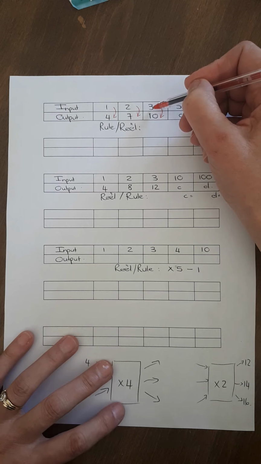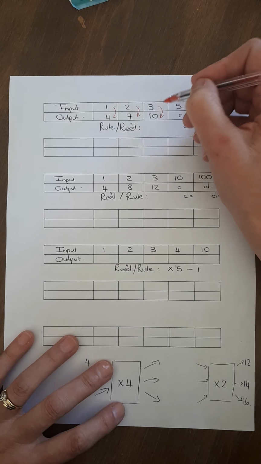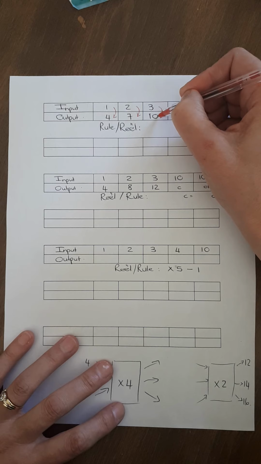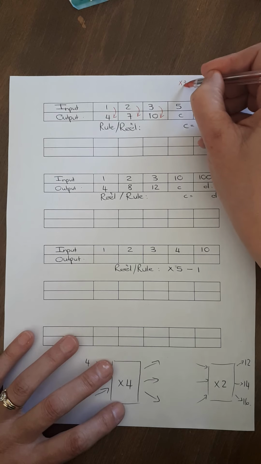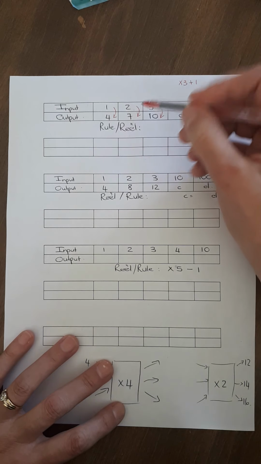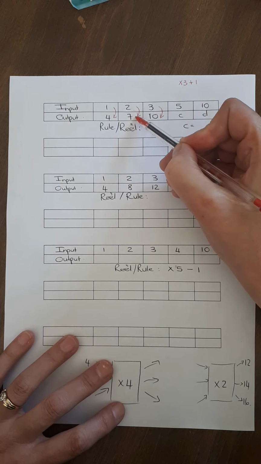I can see 3 times nothing gives me 10. So it cannot only be 3 times something, because 3 times 3 gives me 9. Plus 1 gives me 10. So times 3 plus 1. That worked for that one. Let me see this one. 2 times 3 gives me 6. Plus 1 gives me 7. Okay, so it works there.